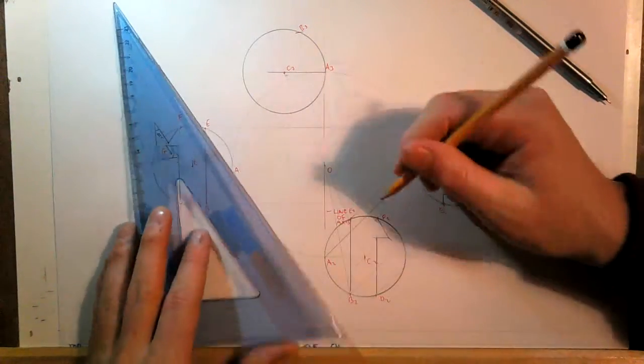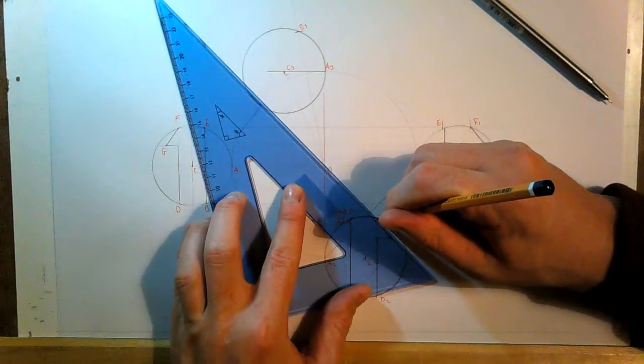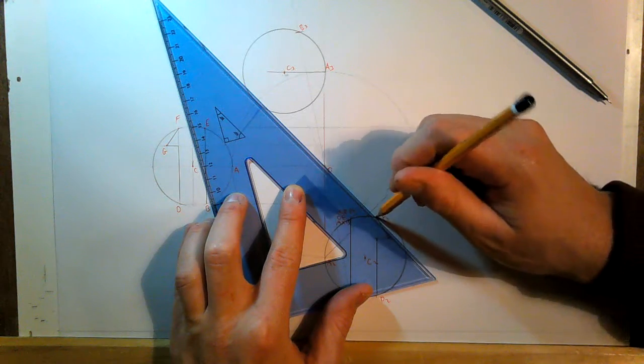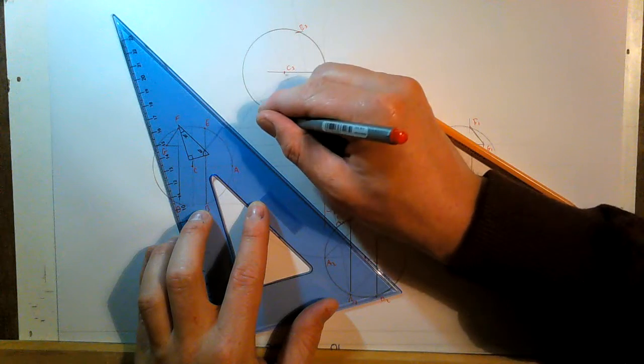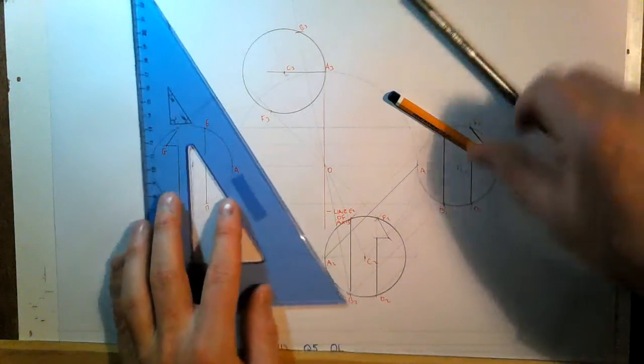Let's bring our lines through. F2 to F3, intersects F3.